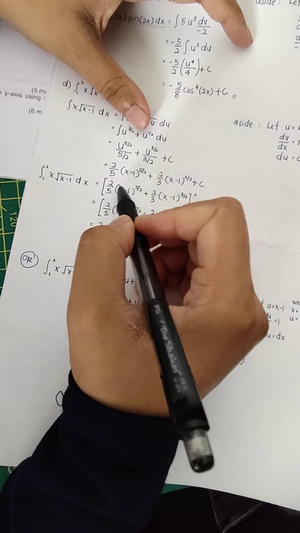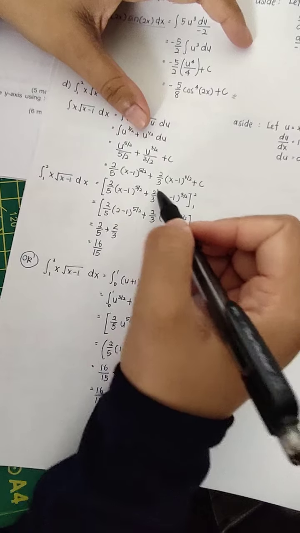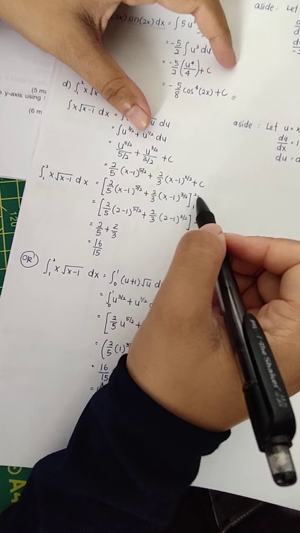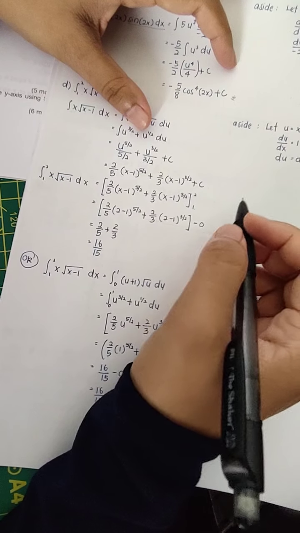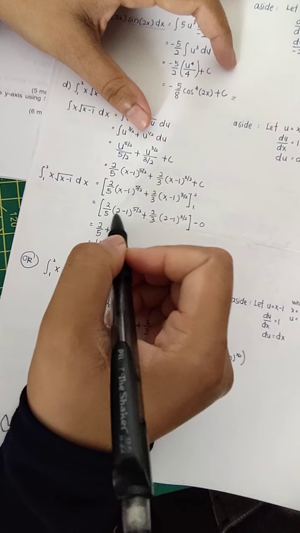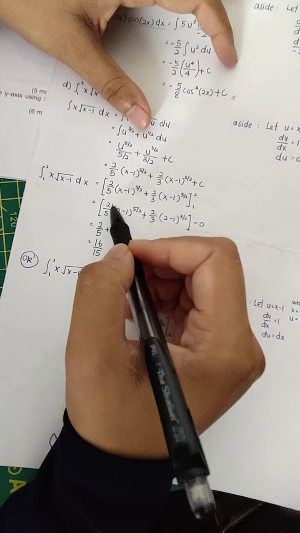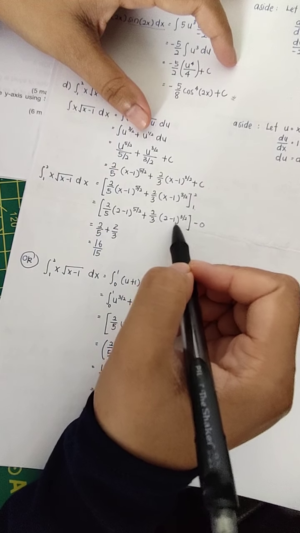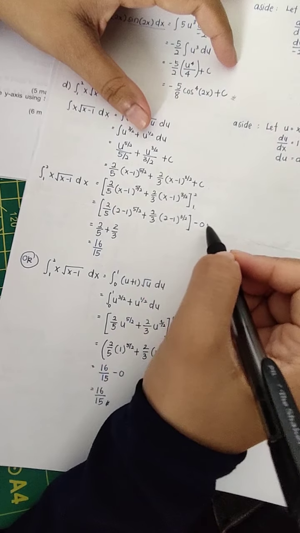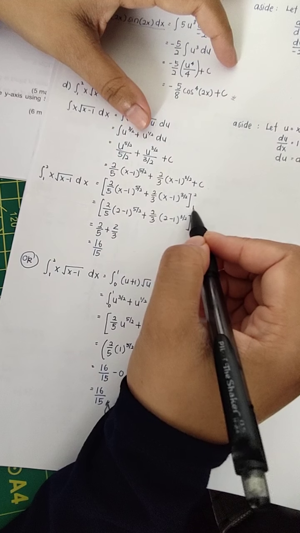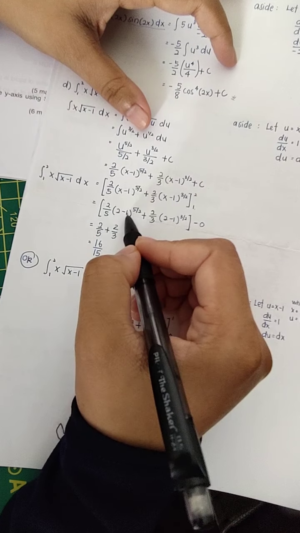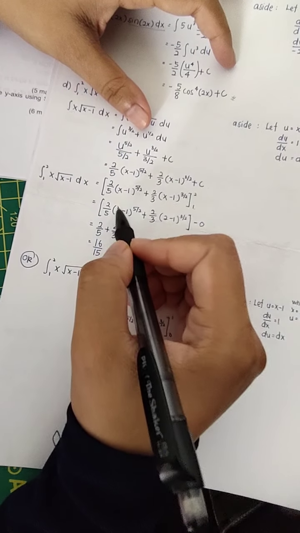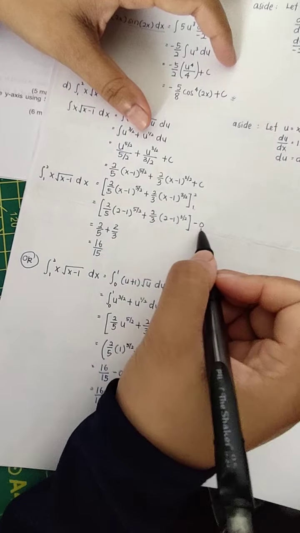So 2 over 5 x minus 1 power of 5 over 2 plus 2 over 3 x minus 1 power of 3 over 2. So gantikanlah value x dia dengan 2 and 1. Okay, so just gantikan. So yang ini 2 over 5 times 2 minus 1 power of 5 over 2 plus 2 over 3 times 2 minus 1 power of 3 over 2. Yang belakang kenapa 0? Sebab x dia equal to 1. So 1 minus 1 dalam kurungan ni dah jadi 0. 0 apa-apa pun kuasa akan dapat 0. So apa-apa darab dengan 0 akan dapat 0. So that's why belakang ni 0.